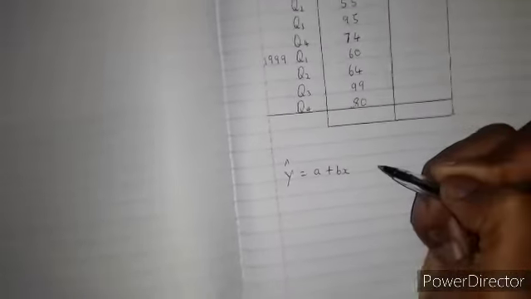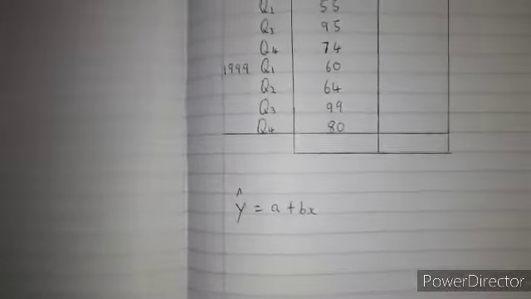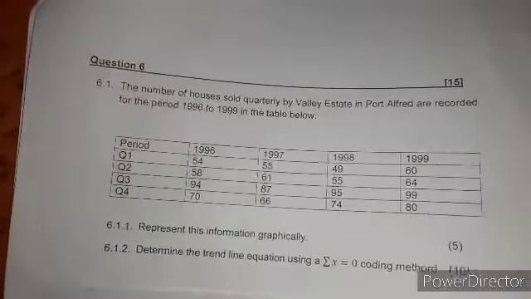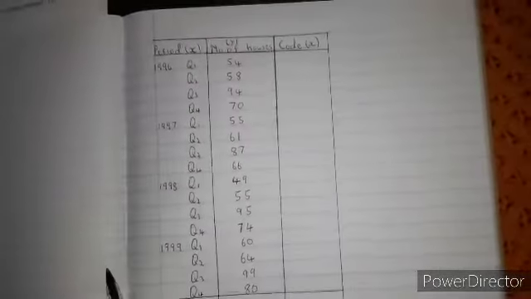The trend line equation is y cap is equal to a plus bx. So we are going to determine that equation using the zero sum coding method. Firstly, we are going to redraw that table like this, and then add another column which is called x. That's where we are going to do our zero sum coding method.